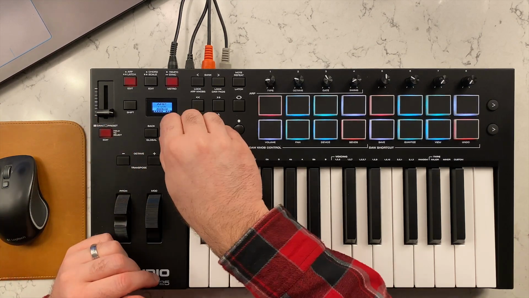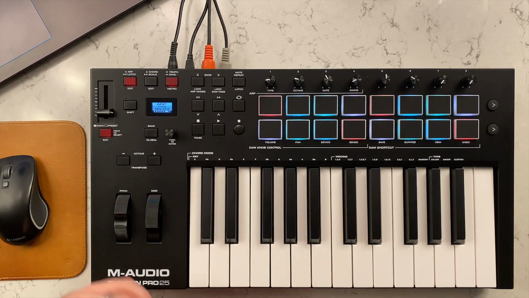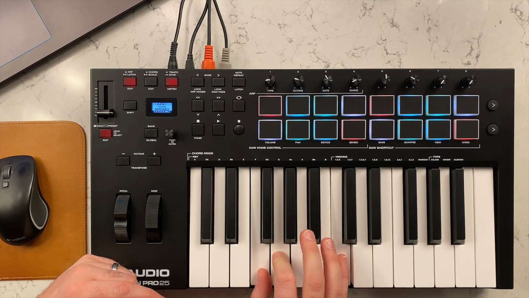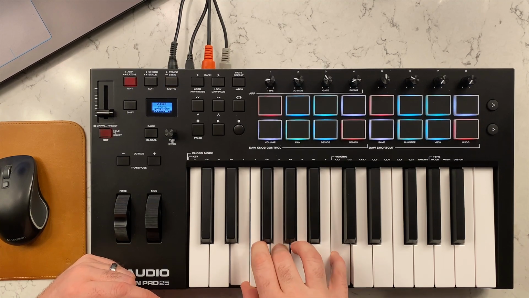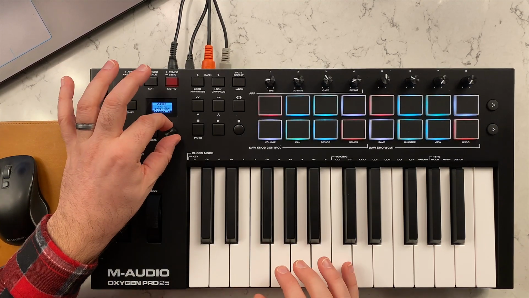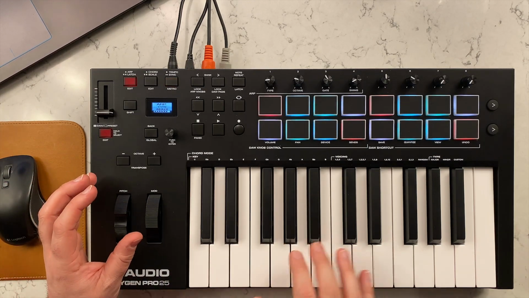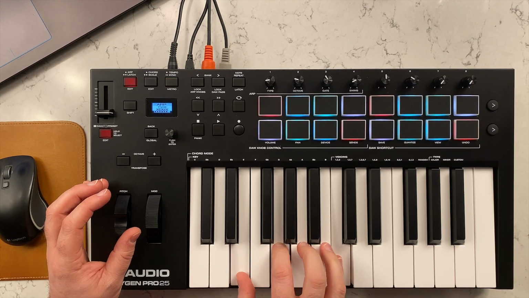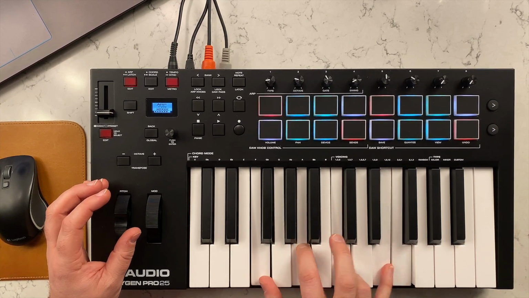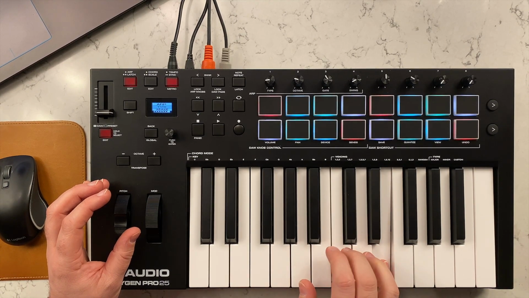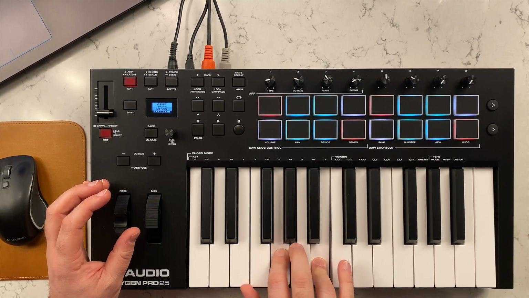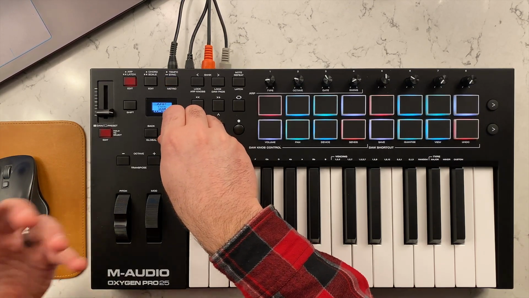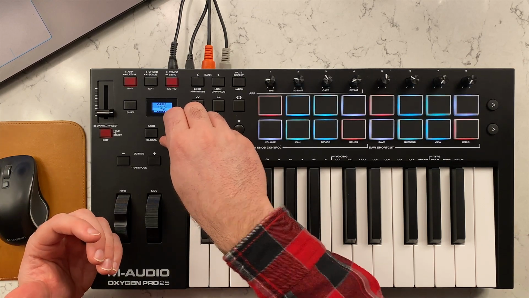Then we've got random, and this is going to give us a random pattern each time it cycles through. And then we have chord, which is going to take the whole chord I'm playing and it's going to just repeat those notes. So those are the different types. Mess around with those, see what you like best. I tend to go with up a lot.